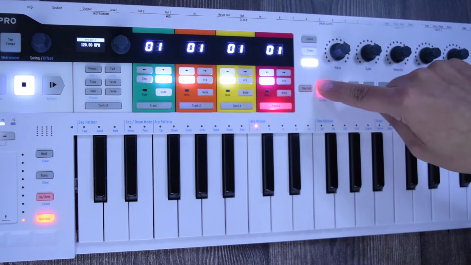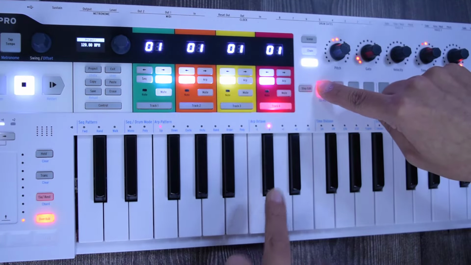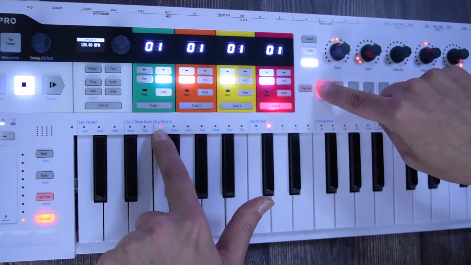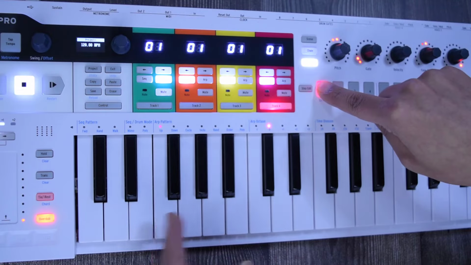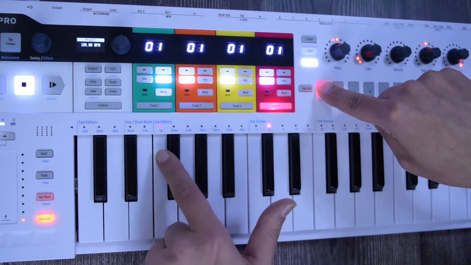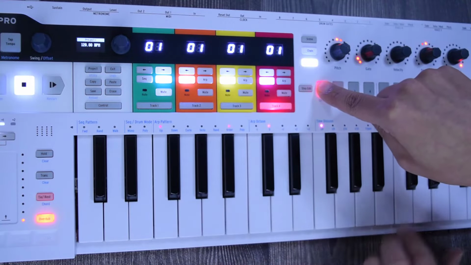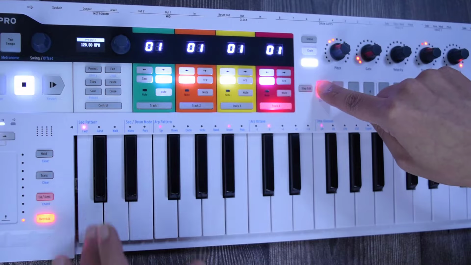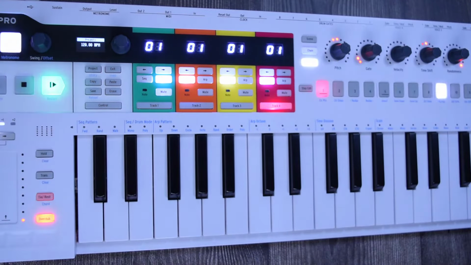So if I do something like this on the quick record, I can do something like this, and it's going to stack it. If I do something like this, notice that this one has information, and this one is a little bit lower in intensity. This means that we are overdubbing, we're stacking this note on top of this one. And if I play a different note and keep adding different notes, it's just stacking all the notes. So when I play it, we just get that chord.